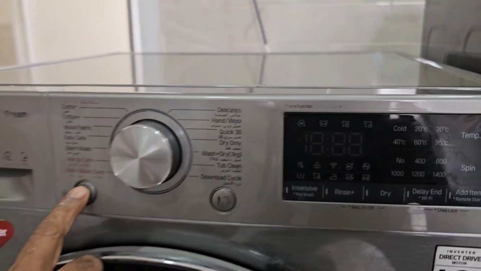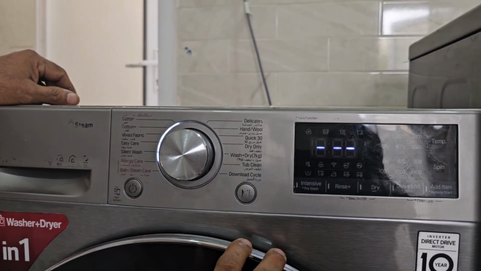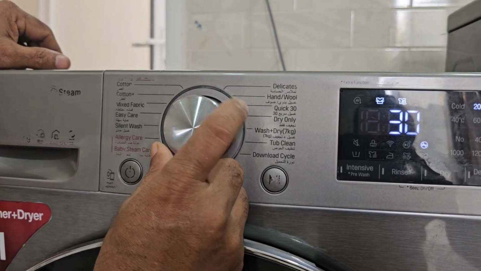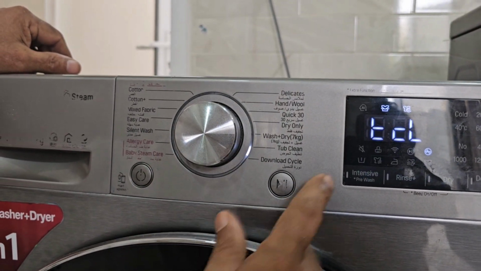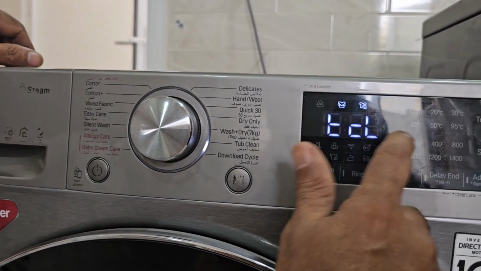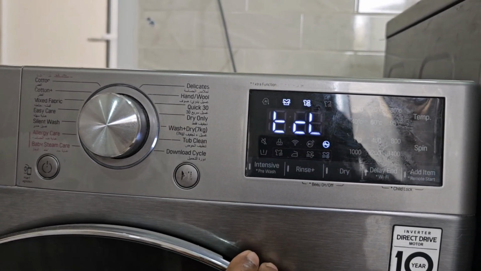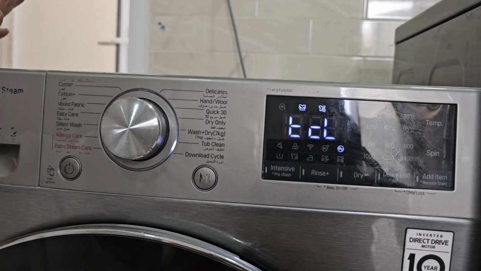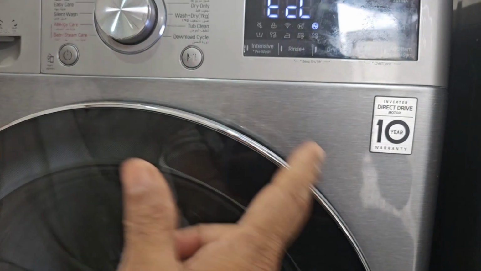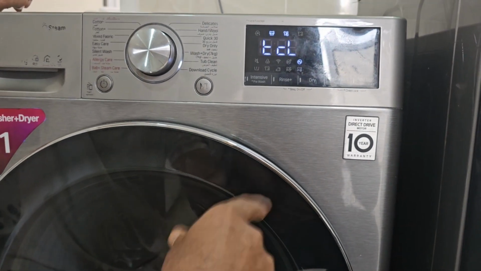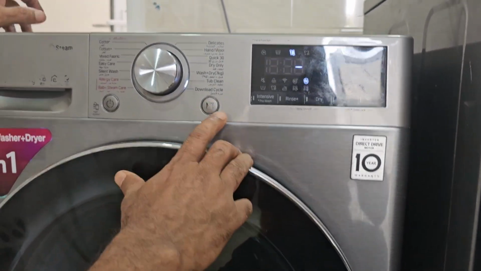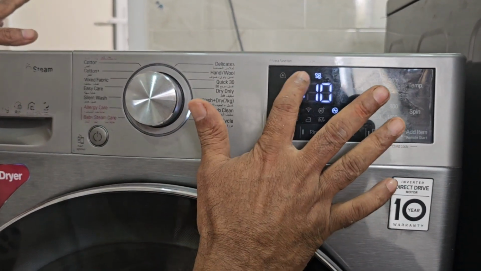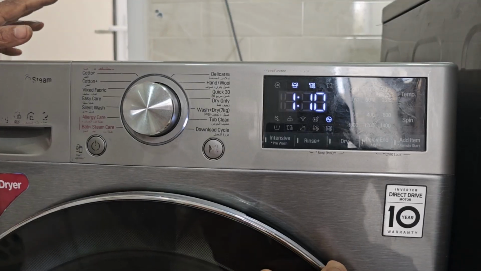Now I'm going to activate the tub clean option. I gave the power connection. Also here, already here, tub clean. I have to come here. Tub clean, TCL, that means the tub clean option. Now after selecting this option, all the dirt will go with the water, because the RPM is very high, tub cleaning, tub spinning. Now I will activate this one. Now it is 1 hour and 10 minutes. It's only the tub clean option which will go continuously.